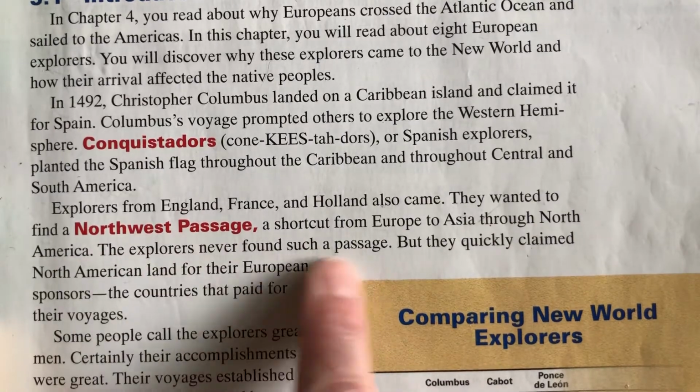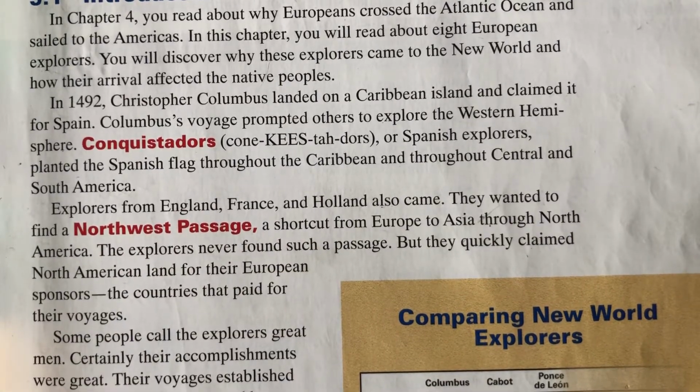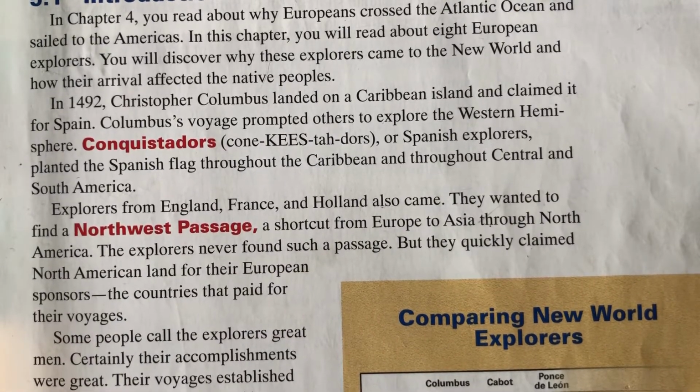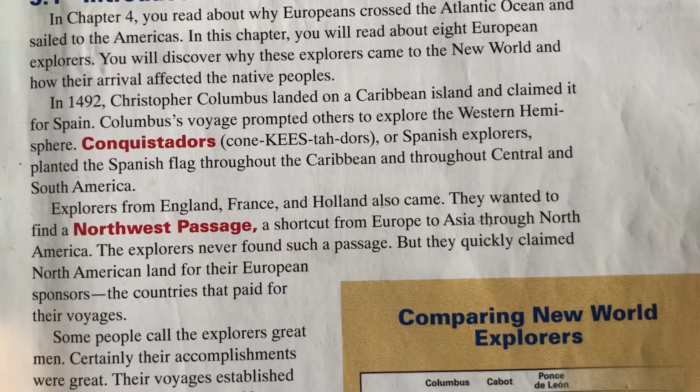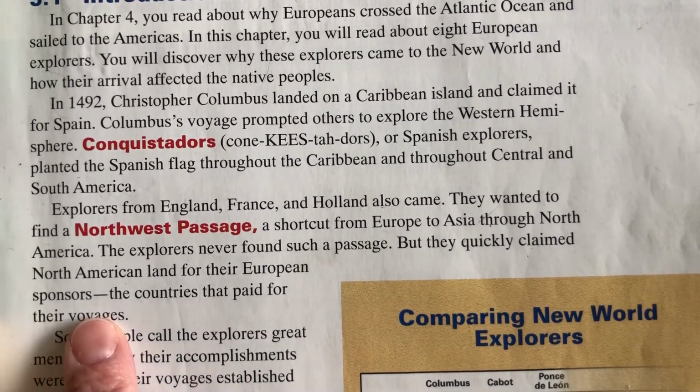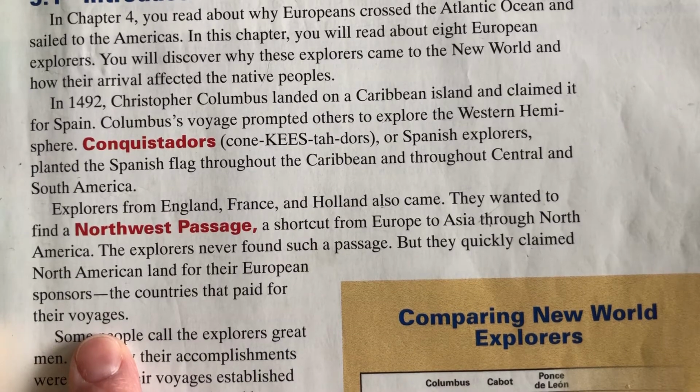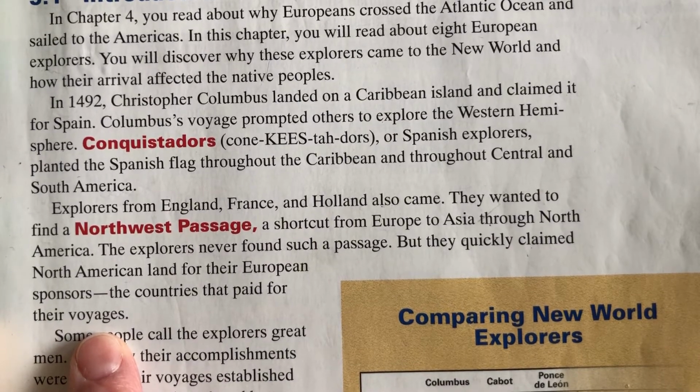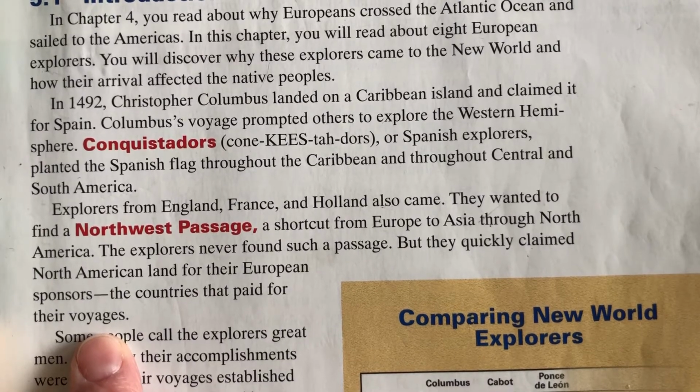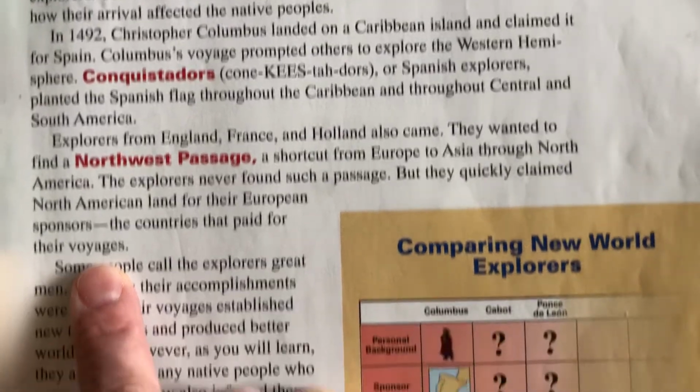Sadly, the explorers never found such a passage, but they quickly claimed North American land for their European sponsors, the countries that paid for their voyages. And we did talk about that a little bit last time, that people would pay for them and basically sponsor their travels so that they would be able to have that land claimed for them.